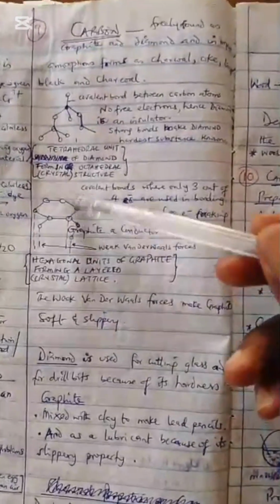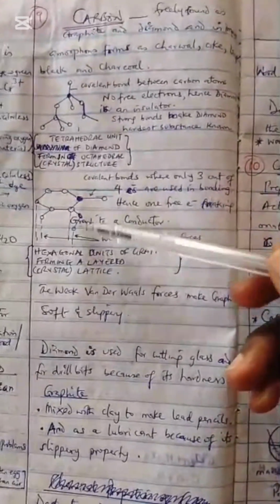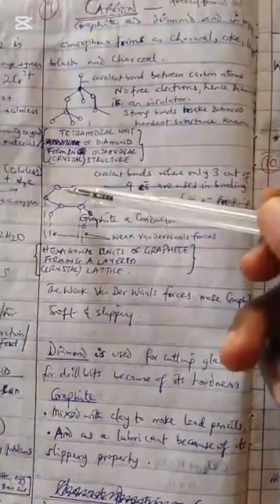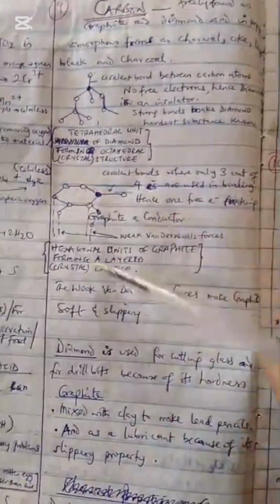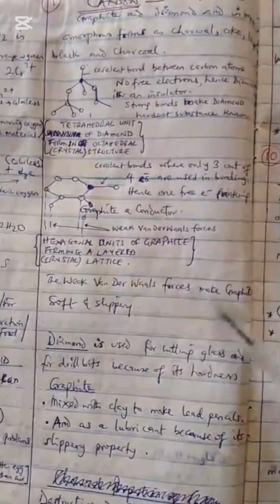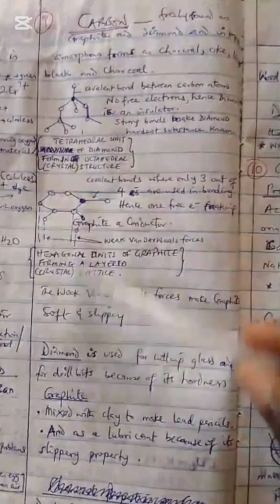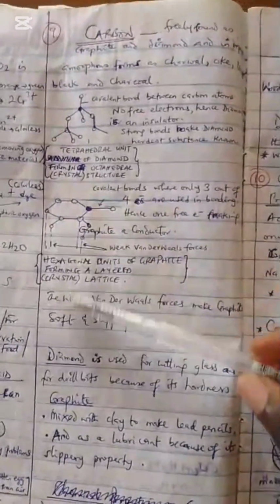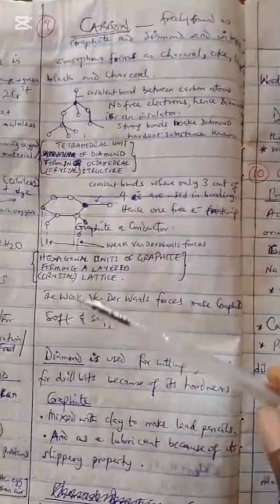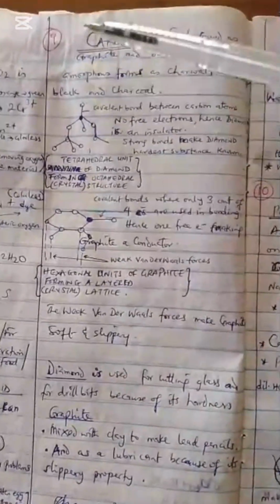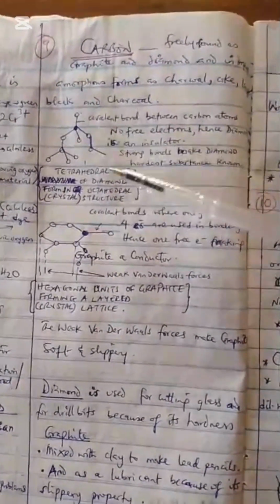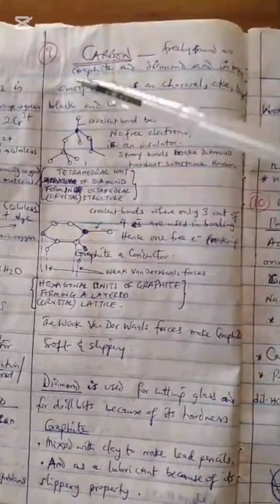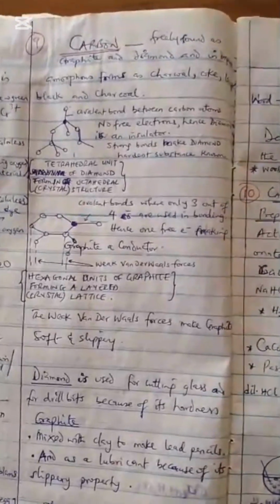Now, graphite has a layered structure. Between each of the hexagonal layers, we have weak van der Waals forces, making graphite soft and slippery. The layers can slide over one another. So graphite is soft and it's a conductor, unlike diamond, which is one of the hardest substances known, and it's not a conductor because it has no free electrons that can be used for conduction.